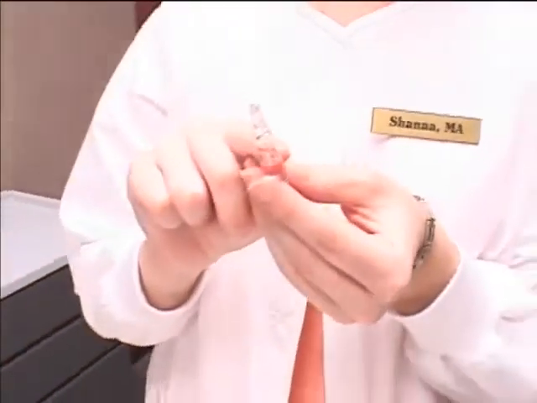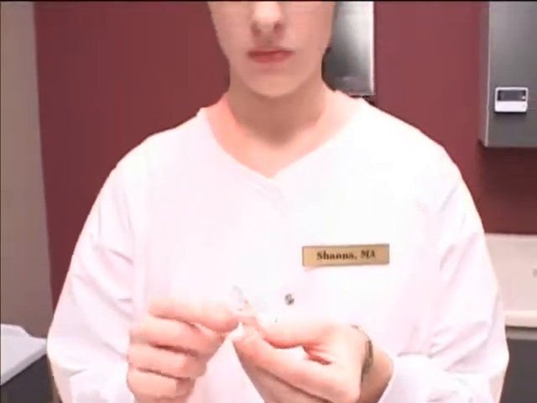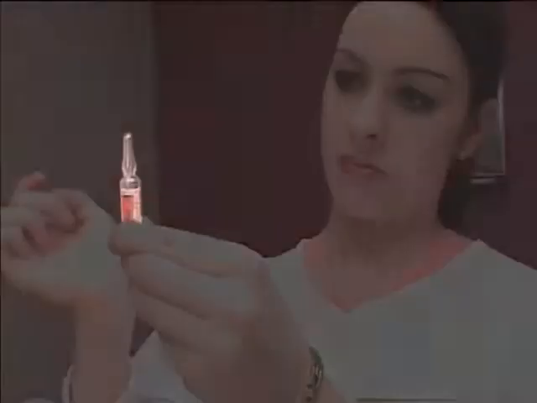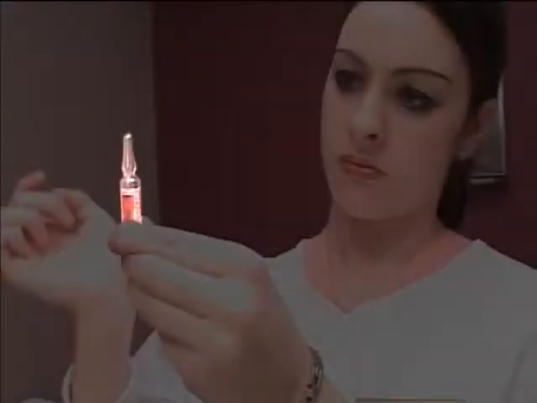Check the ampule for the location of the medication. If the medication is trapped in the top of the ampule, flick the neck repeatedly with your fingernail while holding the ampule upright to move the medication into the body.